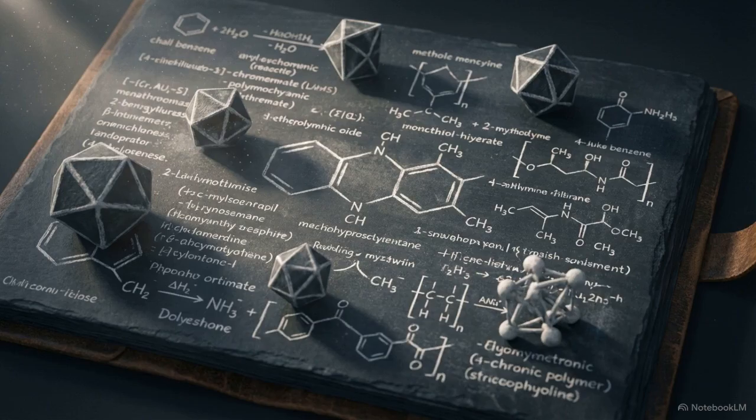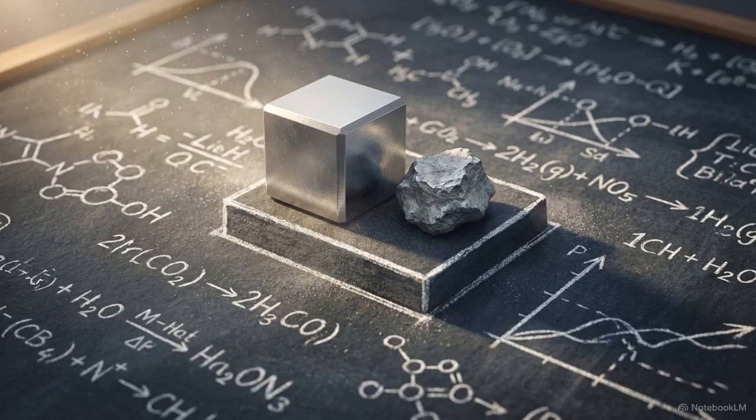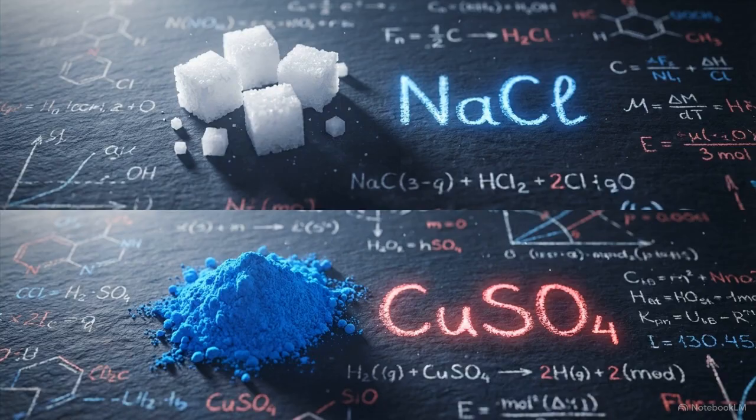Chemists use naming rules to categorize these newly formed compounds. If a compound contains a metal, the metal's name always goes first. The nonmetal alters its suffix to "ide," forming sodium chloride. If oxygen is present, it becomes "ate." Copper, sulfur, and oxygen make copper sulfate.